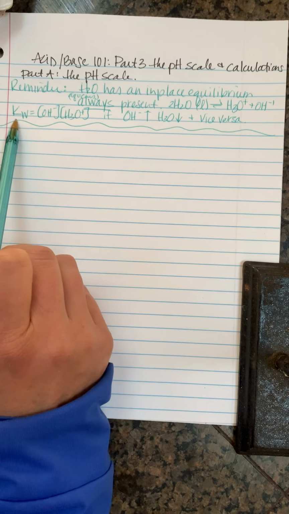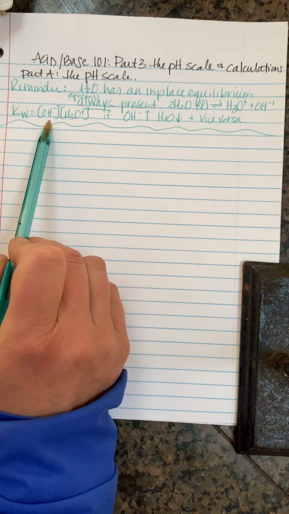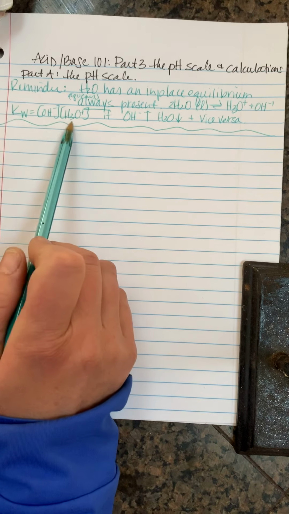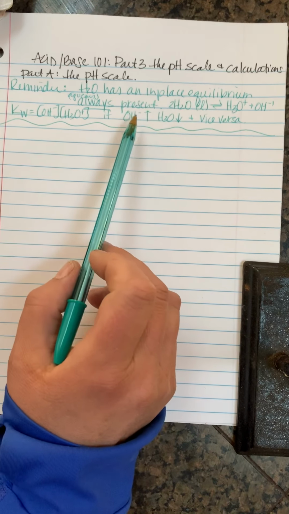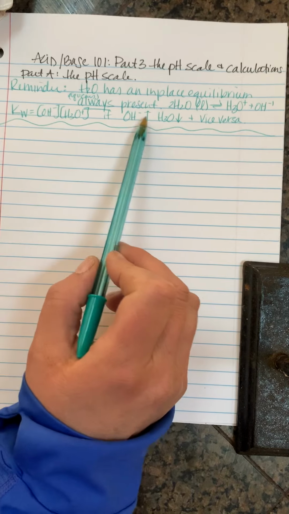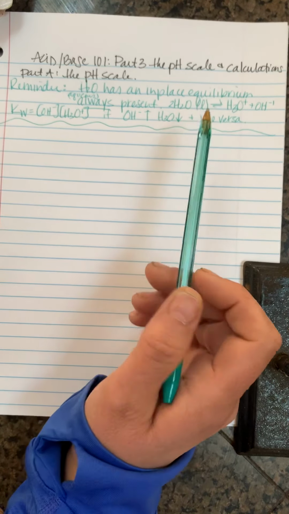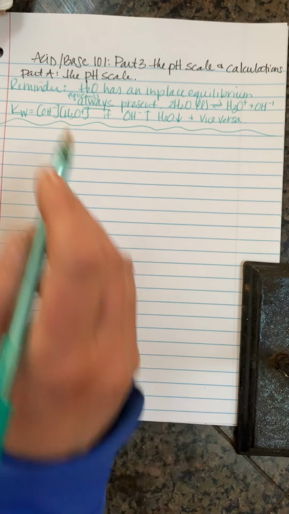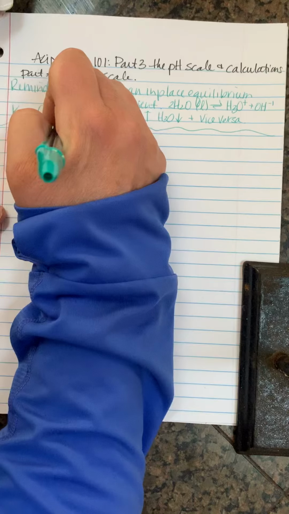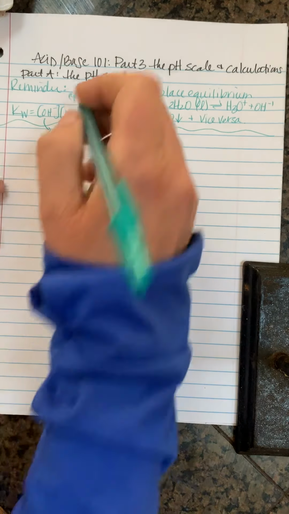The equilibrium constant for this is known as Kw, and that is equal to the concentration of the hydroxide times the concentration of the hydronium. And if hydroxide concentration goes up by addition of sodium hydroxide or something like that, then the hydronium concentration goes down and vice versa. We also want to remember that the value of Kw is 1 times 10 to the negative 14.